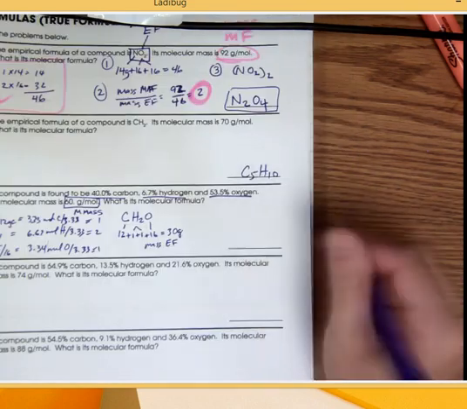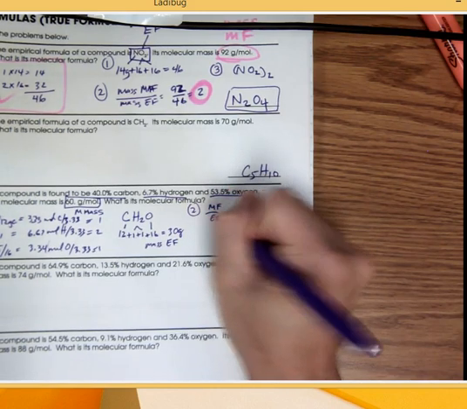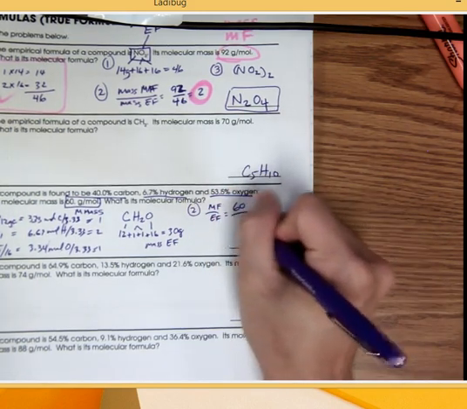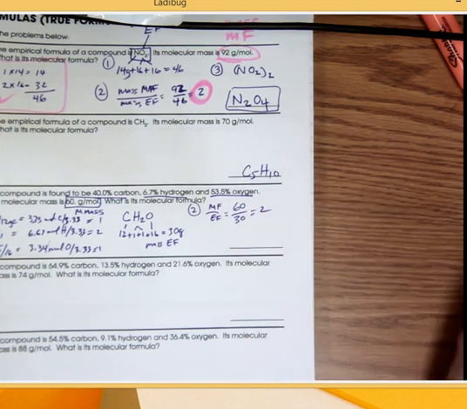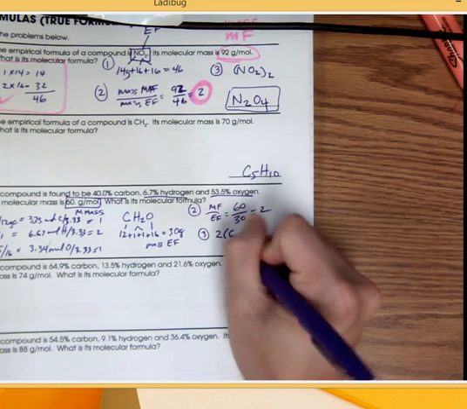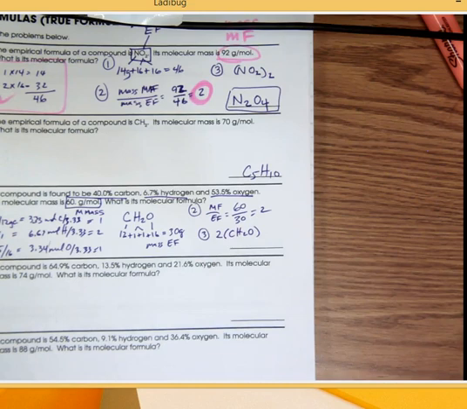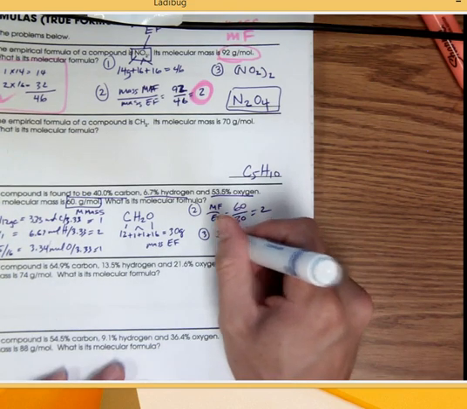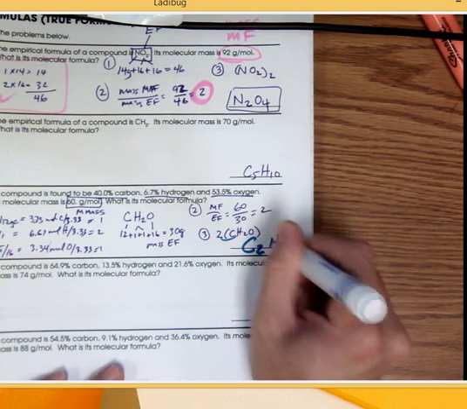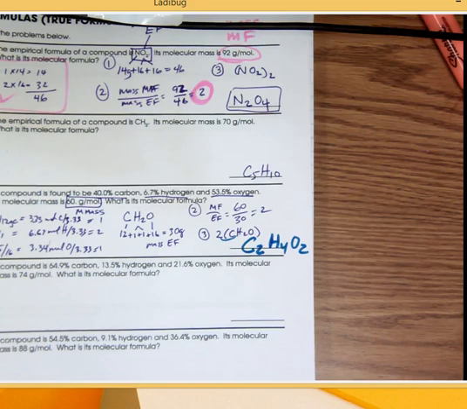All right. So step 2, remember, molecular formula mass over empirical formula mass, which is 60 over 30, we get 2 again. Step 3, we multiply that whole thing, CH2O. Sometimes you can put the 2 in the front or the 2 in the back as long as you're doing the right thing by multiplying it by 2. So you get 2 times the C, C2H4O2. And that is your molecular formula.